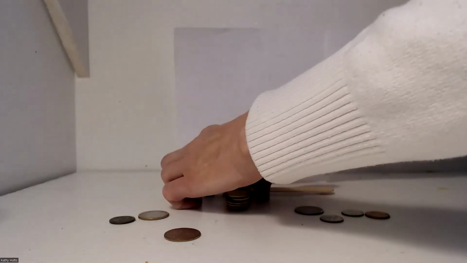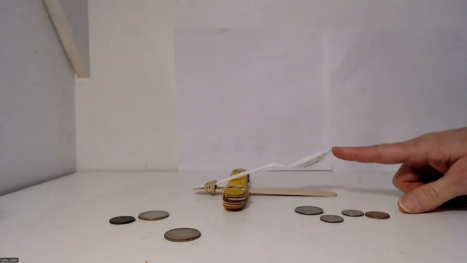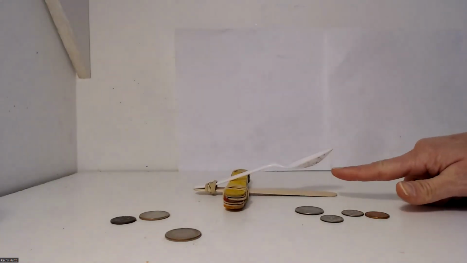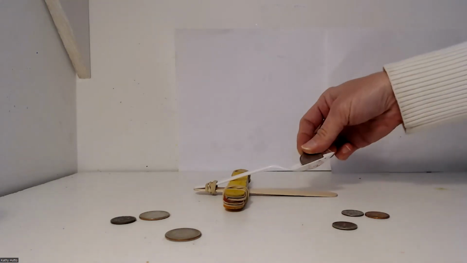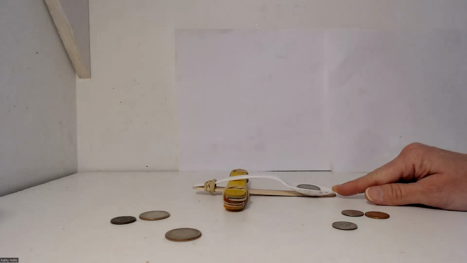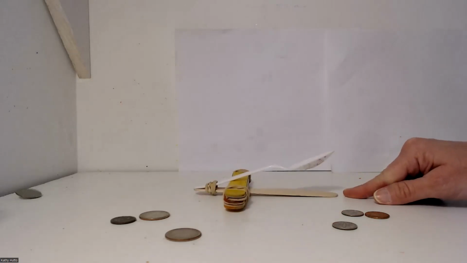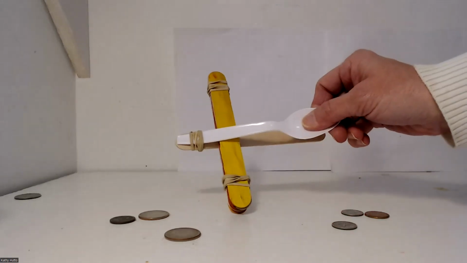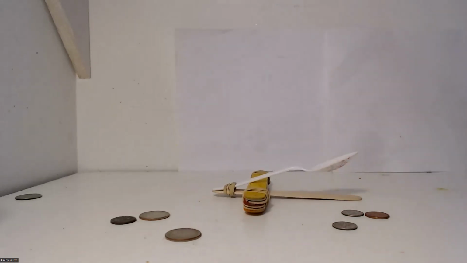Let's slide it one more time this way, and you can see that there's more space from the spoon to the ground. We're storing up that energy, that kinetic energy. Now let's release it. Ready, set, go! So that was fun today. We used this homemade catapult for our science.